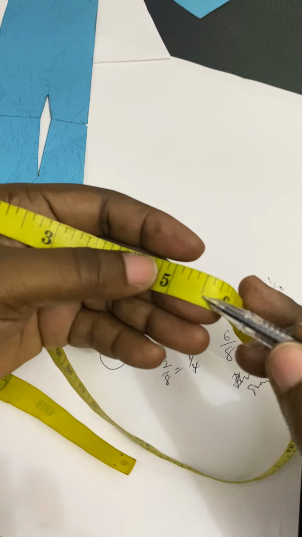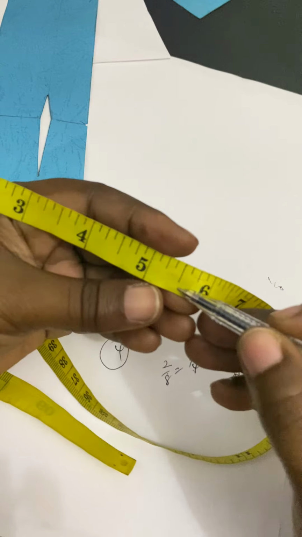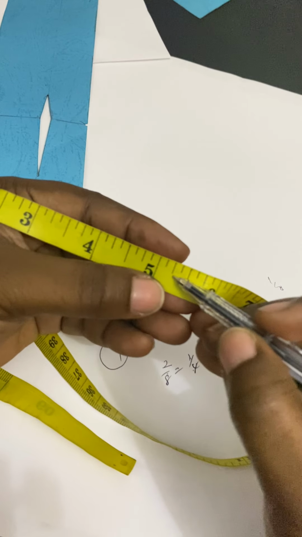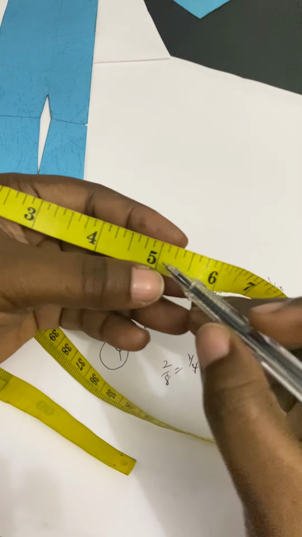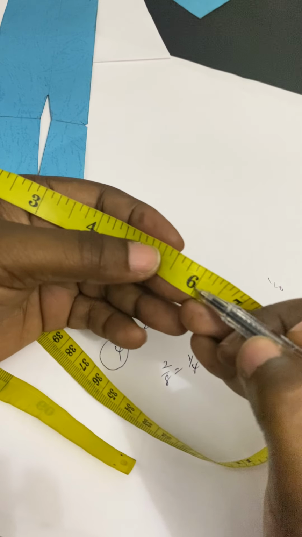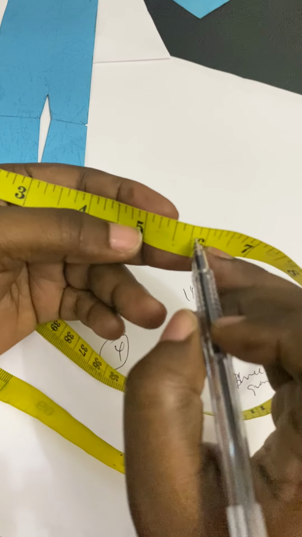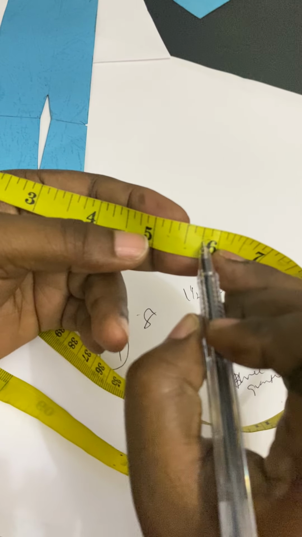So this longer line here is the halfway mark for my inch, while this line here gives me the quarter mark. So this is the first quarter, this is the second quarter, this is the third quarter, and then you have the whole figure here. So 1/4, half, 3/4. Do you understand?